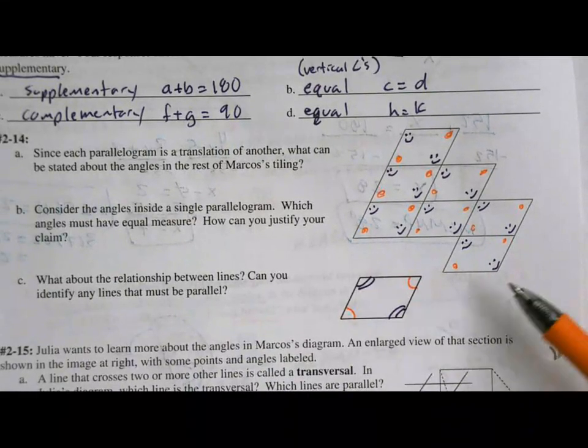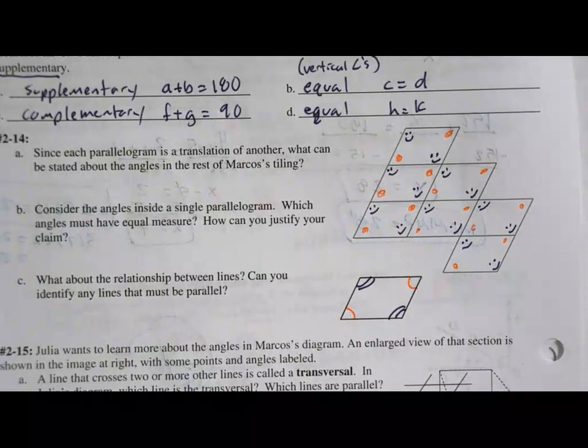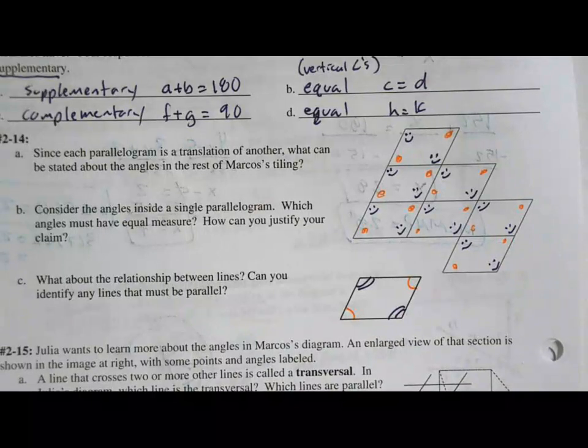What else do we know about parallelograms? You guys wrote a whole bunch of properties about parallelograms down last class. What else do you know? Yes.